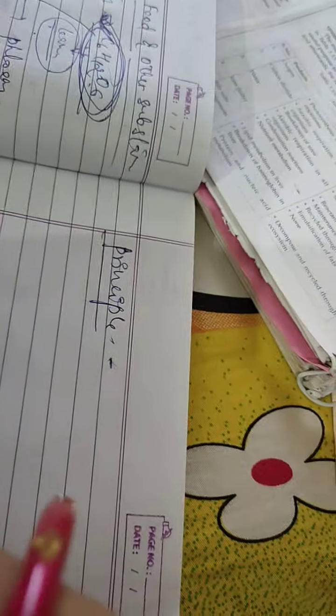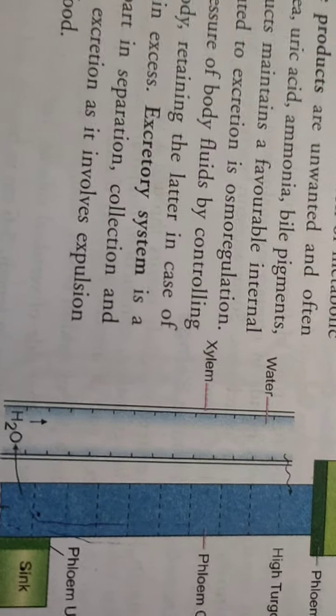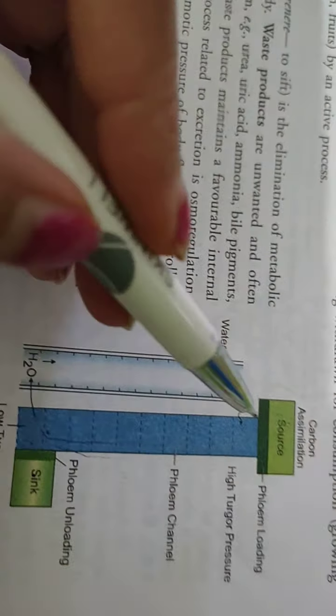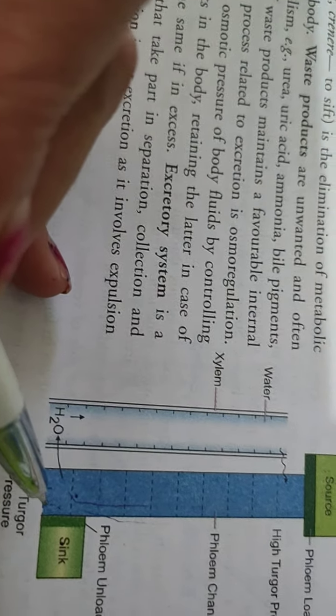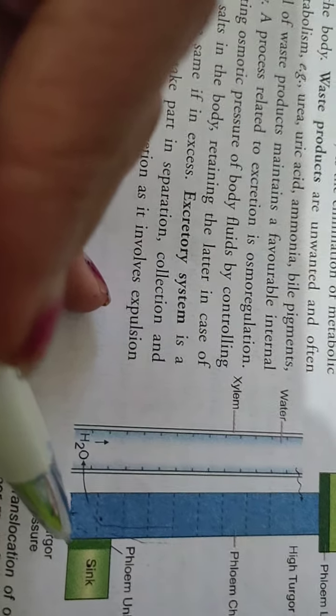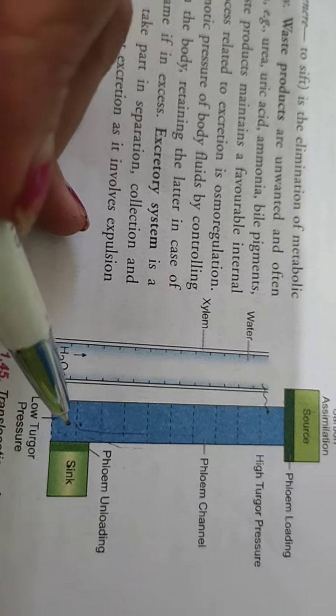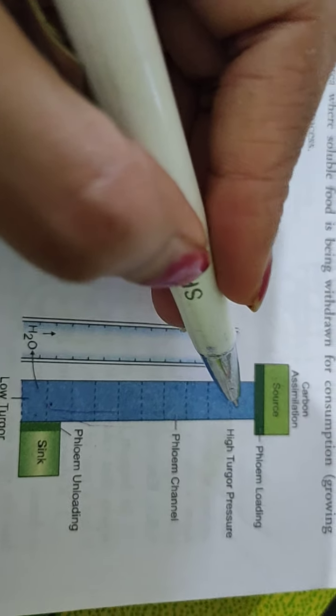Organic solutes are translocated in the sieve tube from the region of higher osmotic concentration to the region of lower osmotic concentration, that is from leaf to root. In mass flow, it occurs due to a pressure gradient: here high turgor pressure, here low turgor, because here it is made and here it gets utilized.